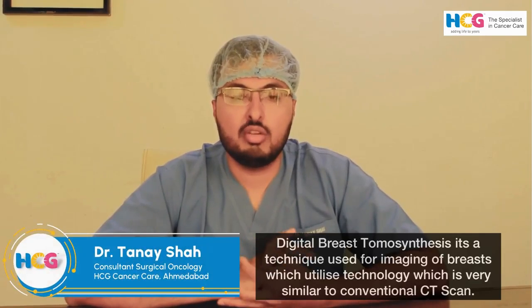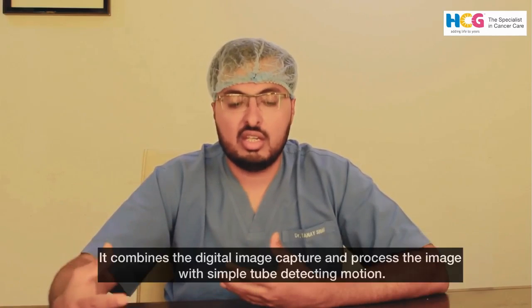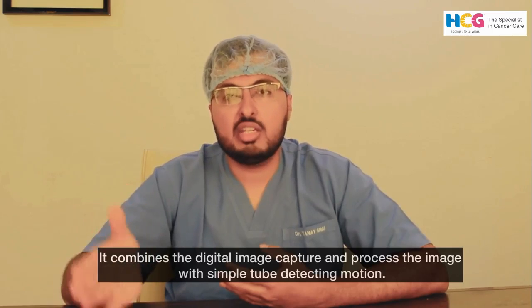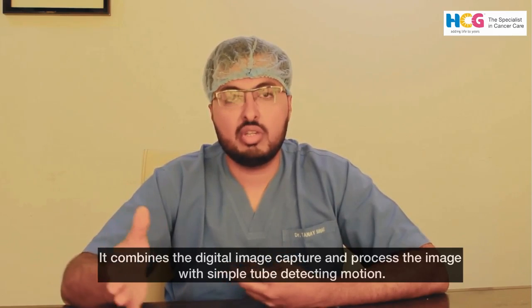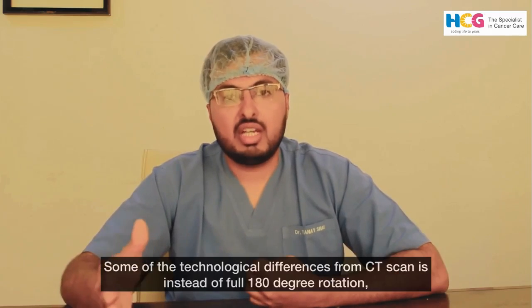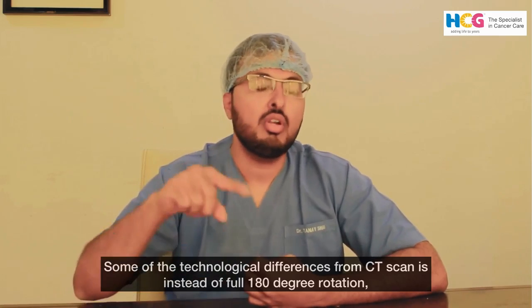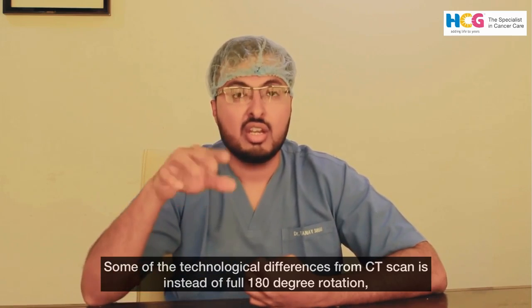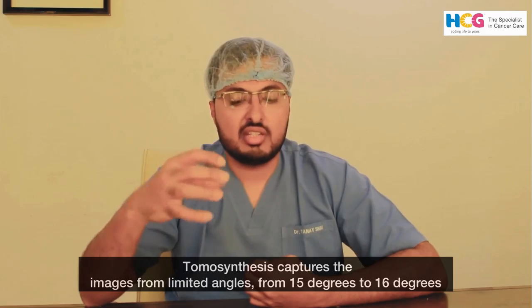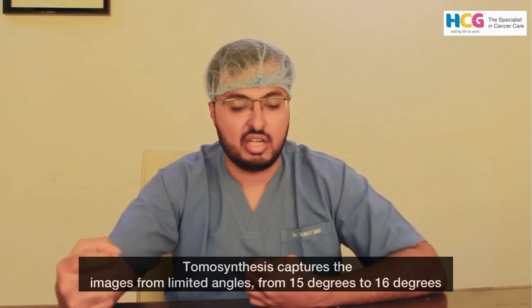Digital breast tomosynthesis is a technique used for imaging of the breast, which utilizes technology very similar to conventional CT scanning. It combines digital image capture and processes the images with a simple tube detecting motion. One technical difference from CT is that instead of a full 180-degree rotation, tomosynthesis captures the images from limited angles, like 15 to 16 degrees.